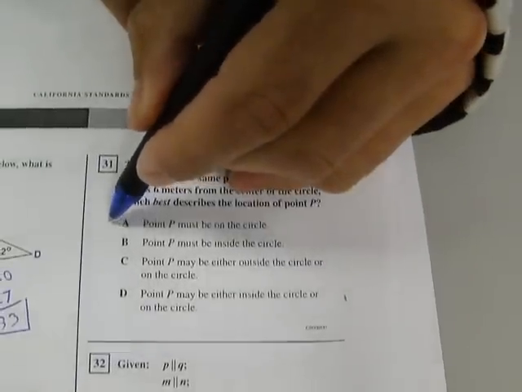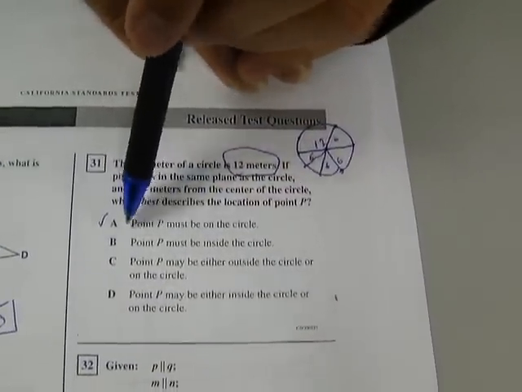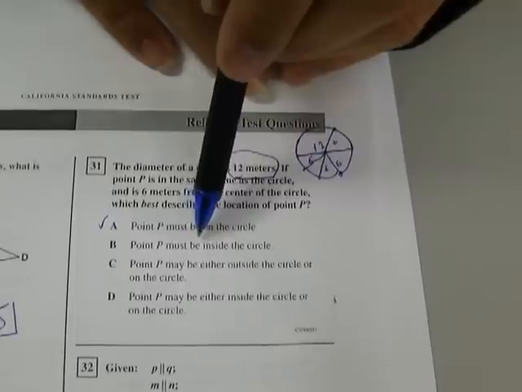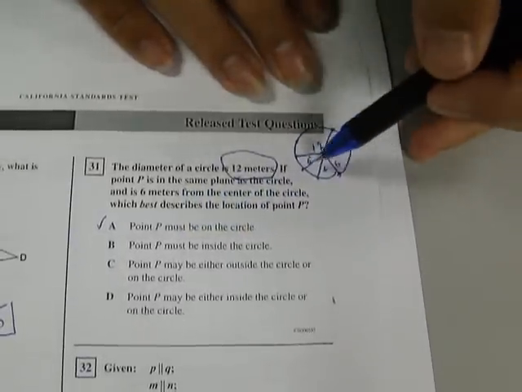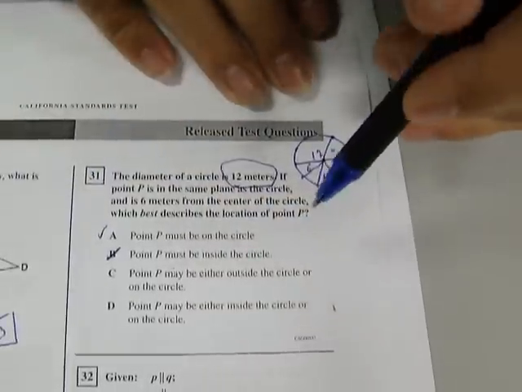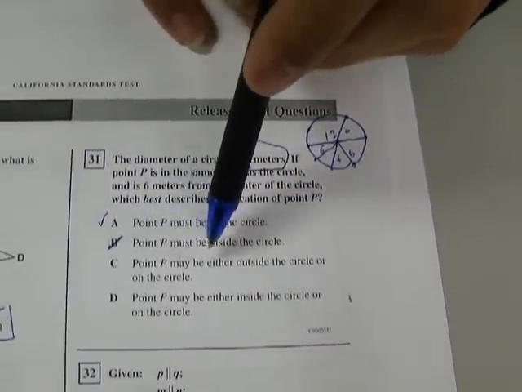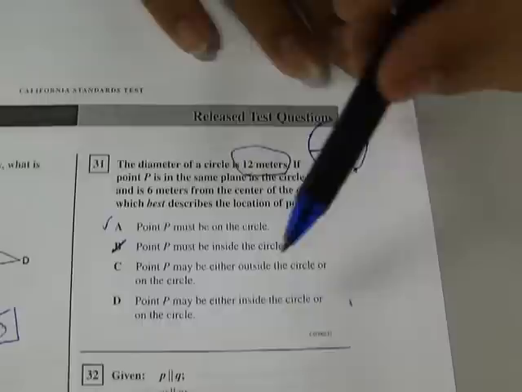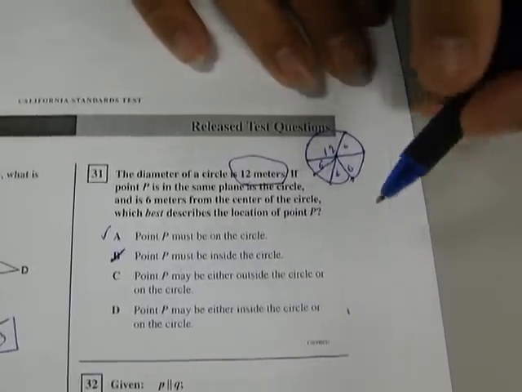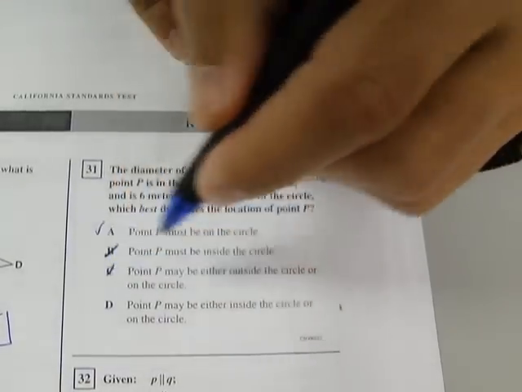So I'm going to go with this as probably my answer, but I'll keep reading just to see if something better shows up. Point P must be inside the circle. No, inside the circle. Anything less than 6 would be inside the circle. So that cannot be the answer because P is exactly 6 from the center. Point P may be either inside or outside the circle or on the circle. No, that's just not true. Point P can only be on the edge of the circle, so it cannot be C.